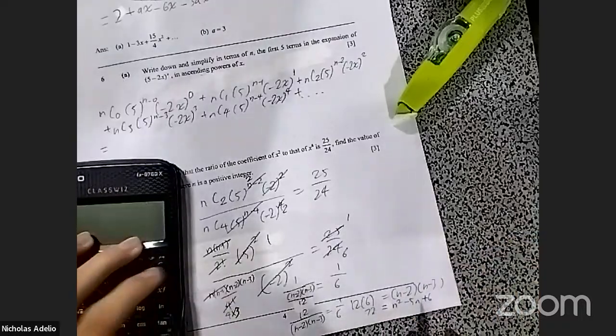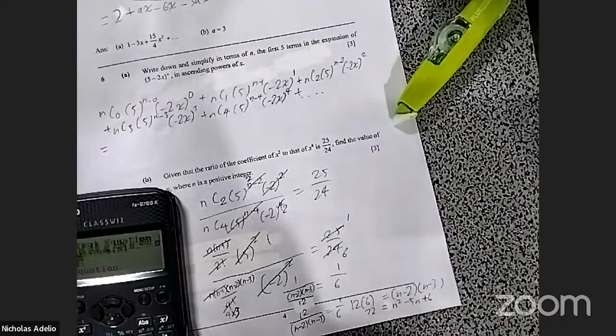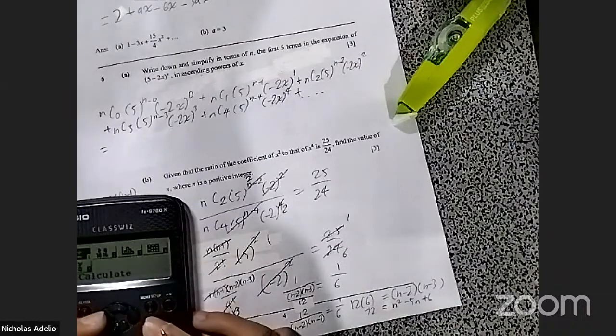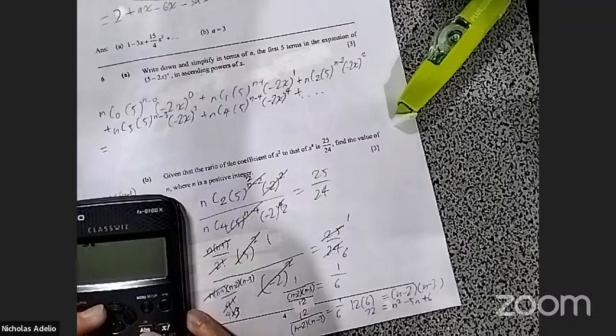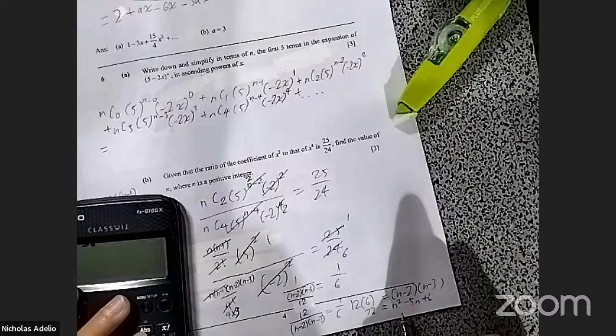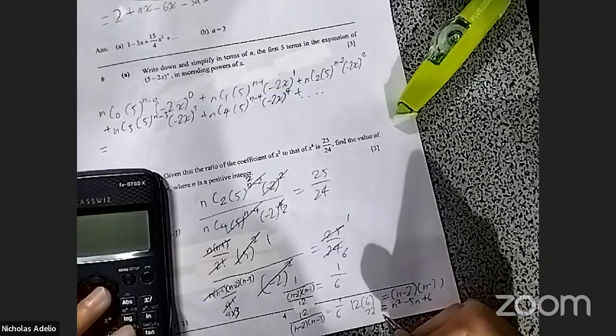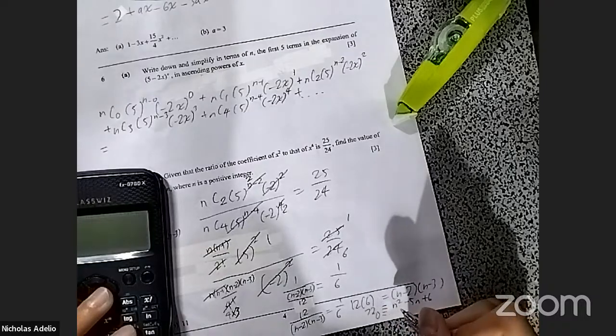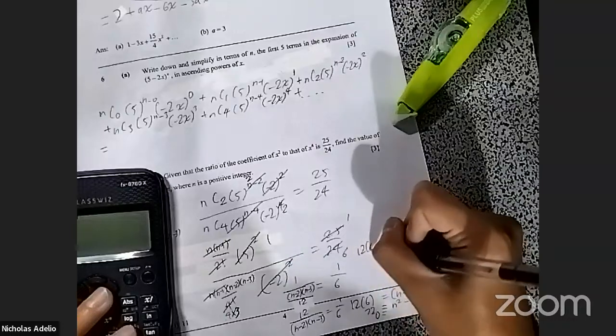Let me see. I can just do quadratic. Seems fine to me. We have to move the 72. I'll move this up here.